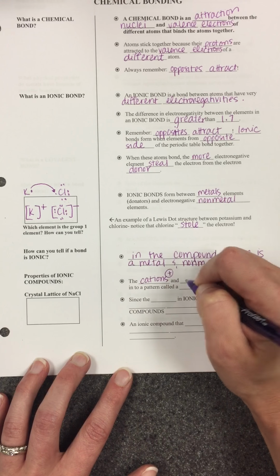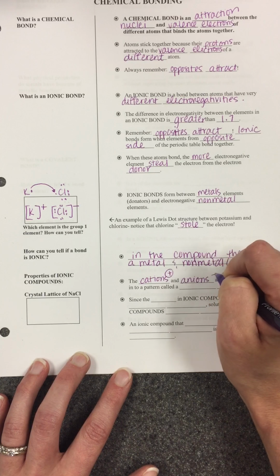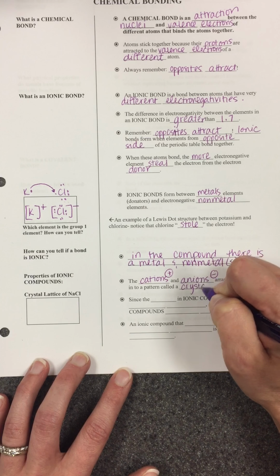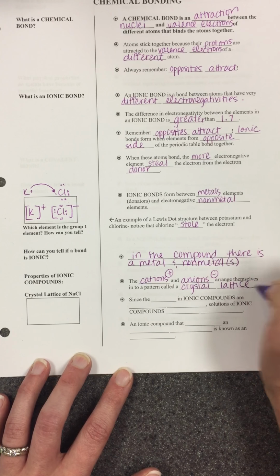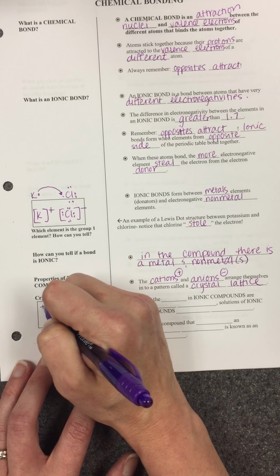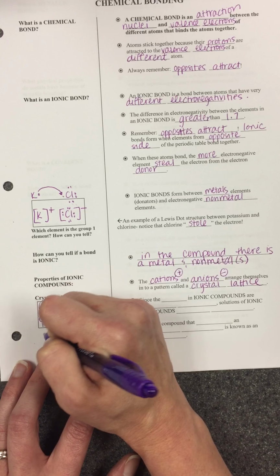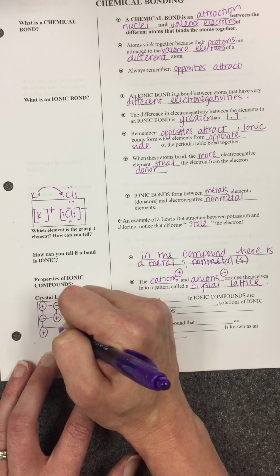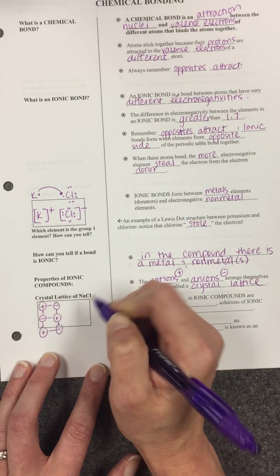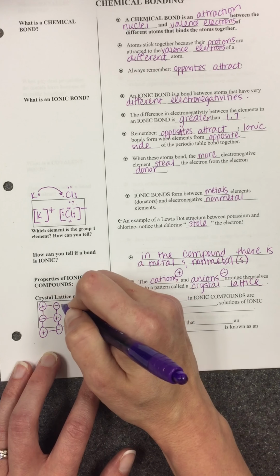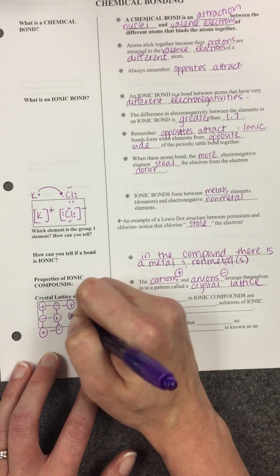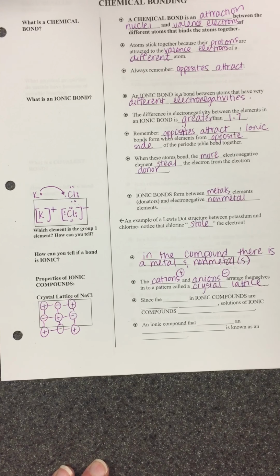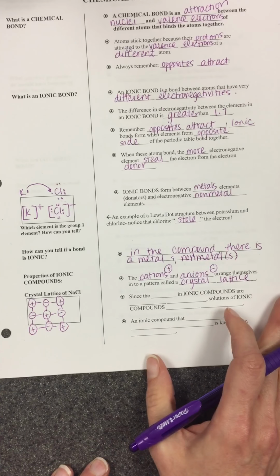Cations, which are the positive ions, and anions, which are negative, arrange themselves in something called a crystal lattice structure. And so simply what that means is that your positives and your negatives alternate in a big crystal. So they're connected, and at every point we're alternating positive, negative, positive, negative. Okay, and so it kind of forms this pattern of alternating charges.